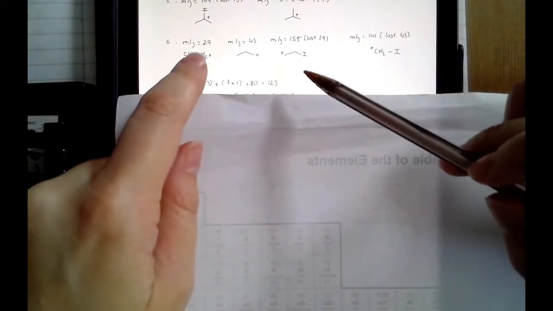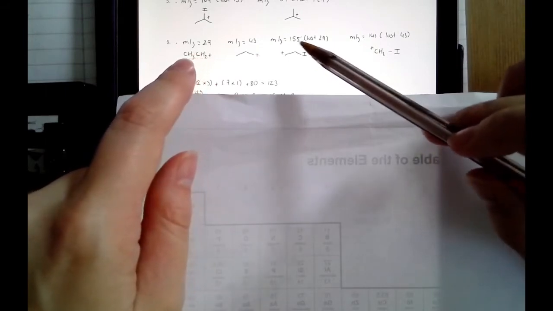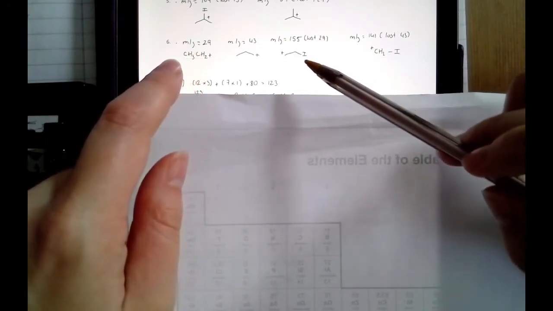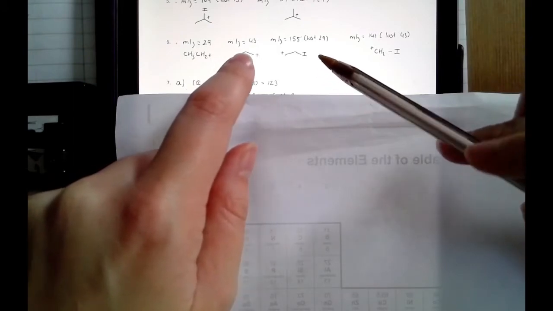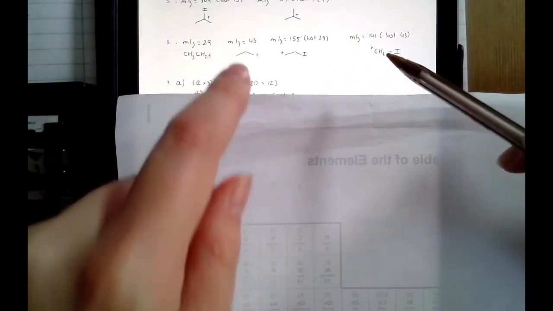So these are the peaks that you will find on 1-iodobutane. You can break off a CH3CH2 fragment with a mass of 29. You can break off a C3H7 fragment with a mass of 43. And if you're breaking off this 29 portion, you're also going to be left with this portion here at 155. And if you're breaking off a fragment with a mass of 43, you're going to be left with this fragment here of 141. And all of these peaks are unique to 1-iodobutane.